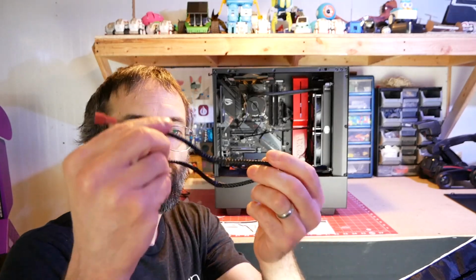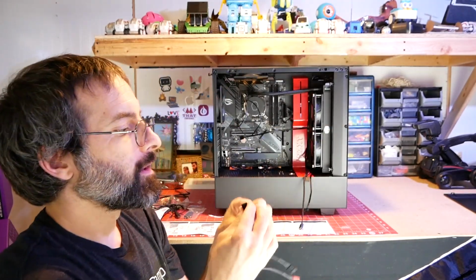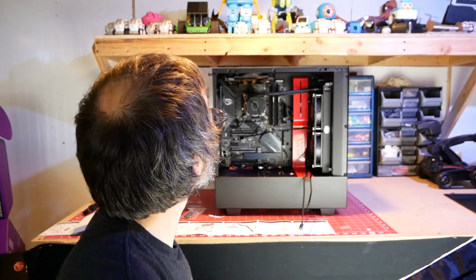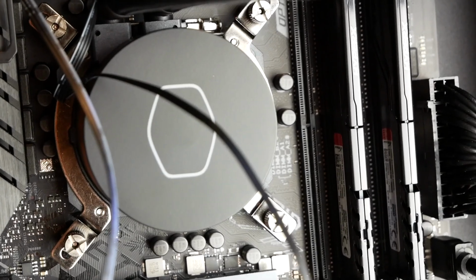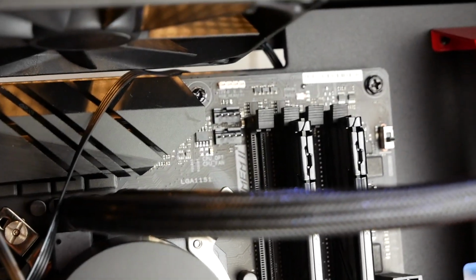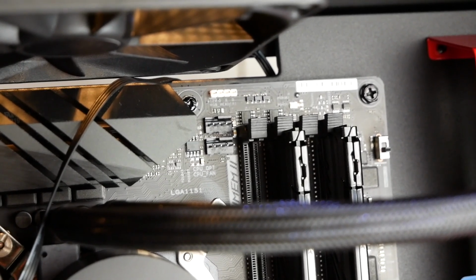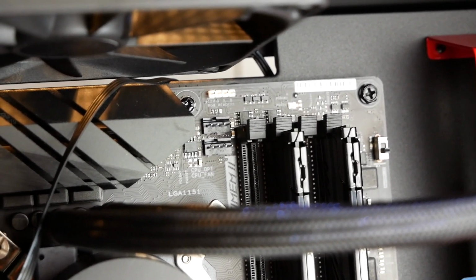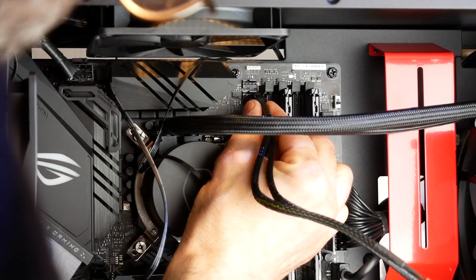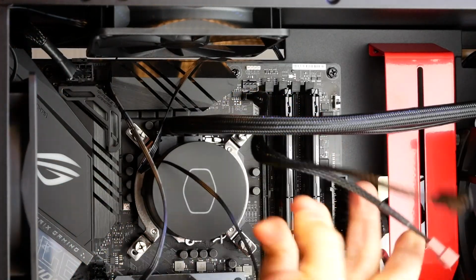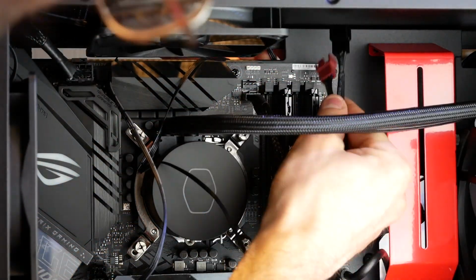Okay, now we're going to use this fan splitter cable that came with the cooler. So we're going to plug this right into the motherboard where the fan power supply is. So there's our water pump on the processor. If we look right here, you can see where it says CPU fan. So that's the slot where we're going to plug in that cable. Okay, I'll just plug it in just like this. And then the other parts of the cable, I'm just going to run behind the motherboard.